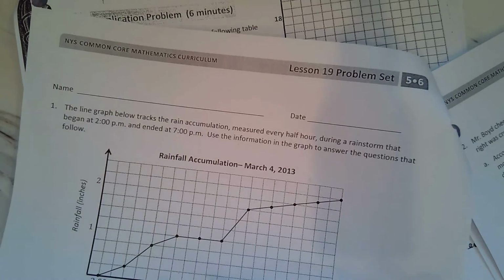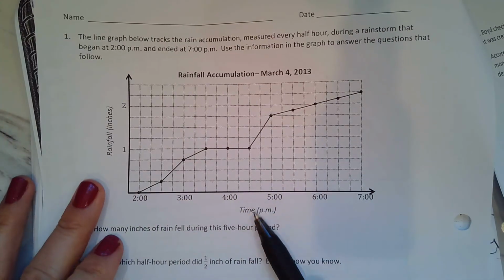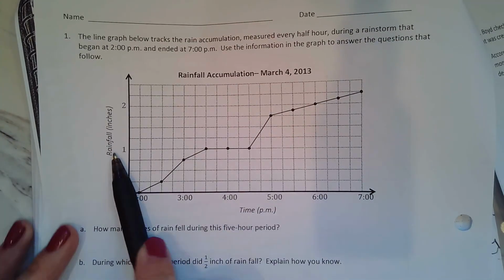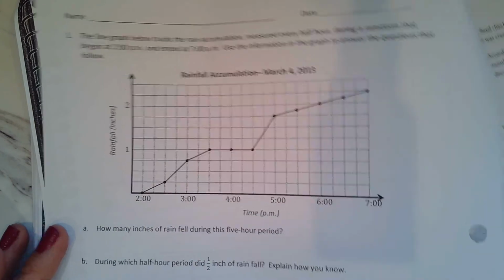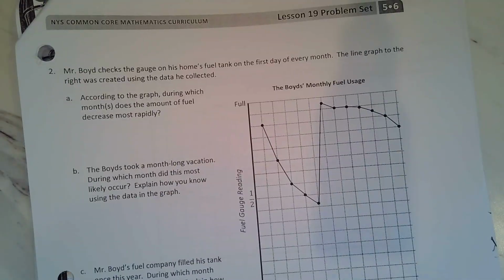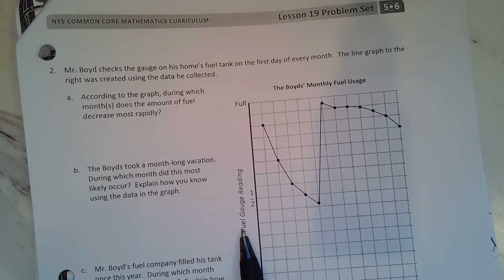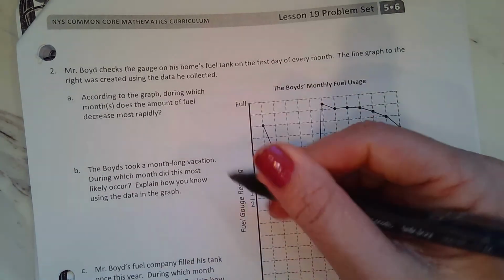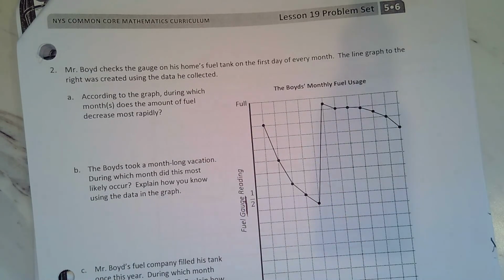The problem set is you're going to analyze the data, time versus rainfall, and answer the questions. Here, you're going to do the same thing, but this is going to be month versus the fuel gauge. A fuel gauge is how much fuel you have in your car. It tells you, hopefully your mom or dad doesn't let it get down to empty very often.